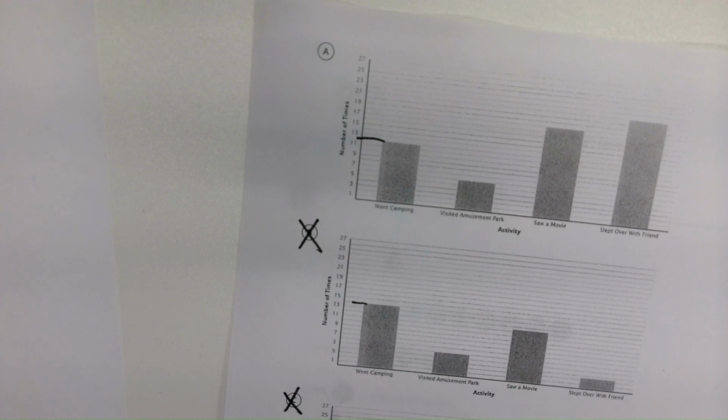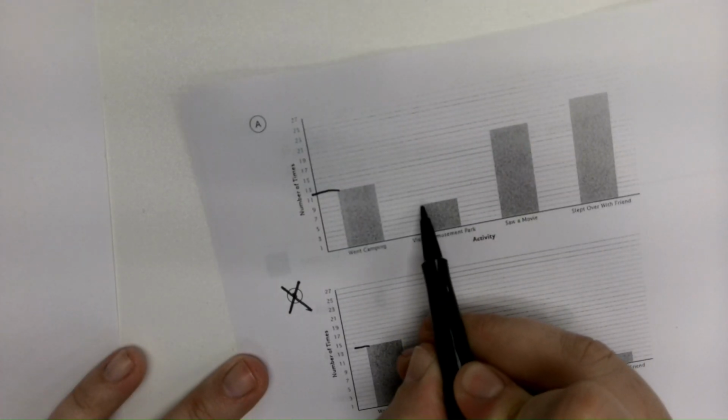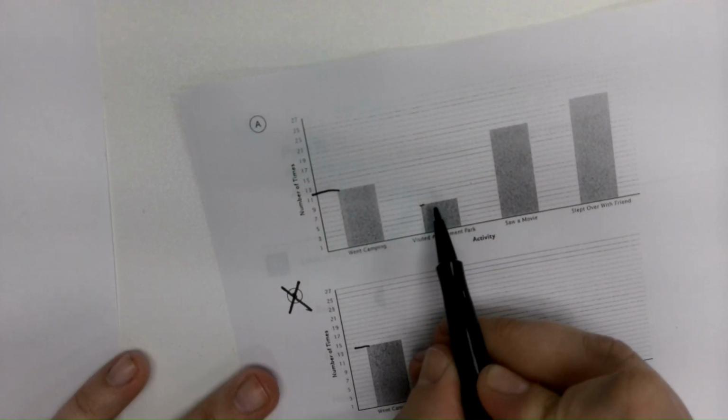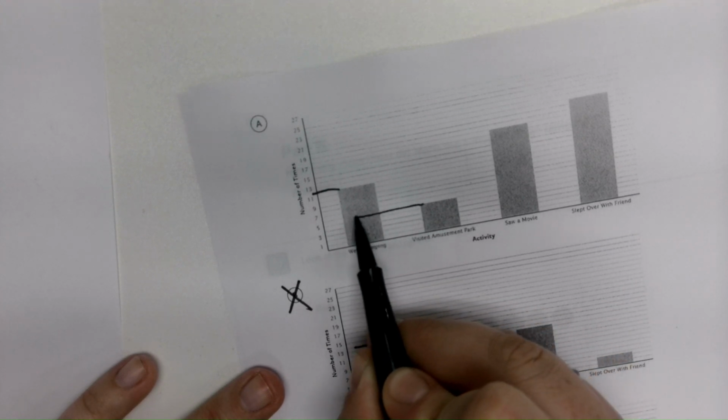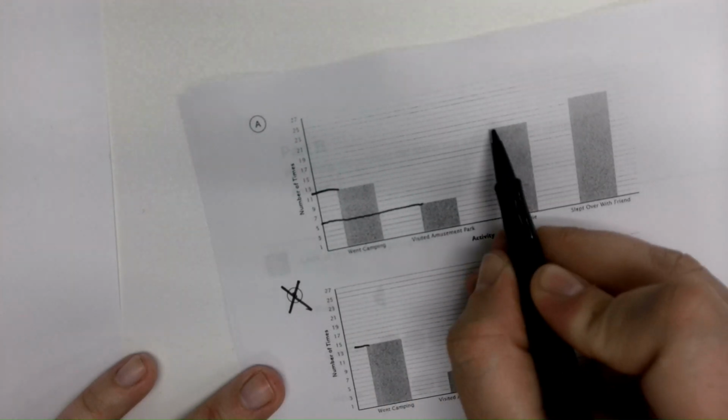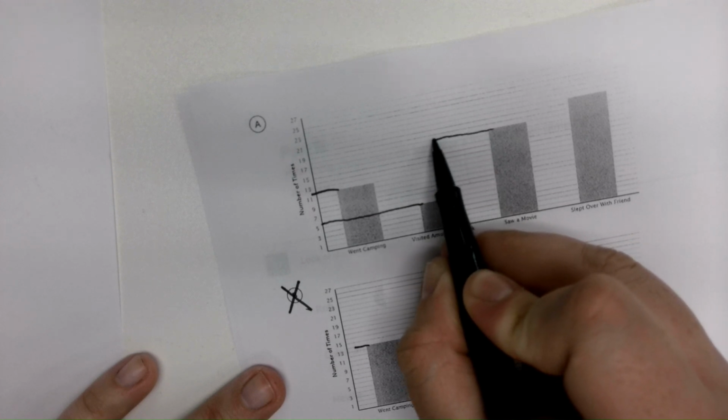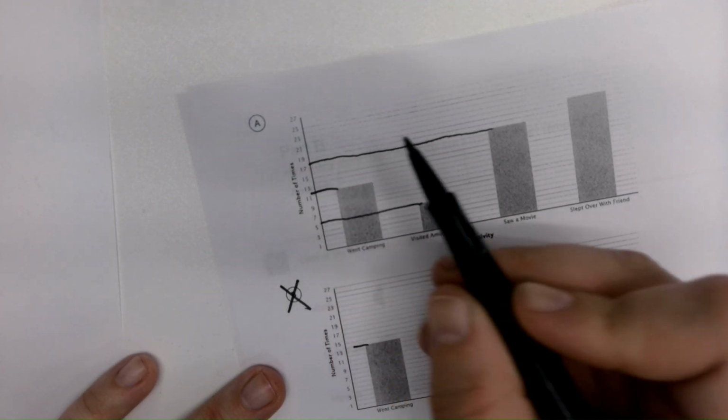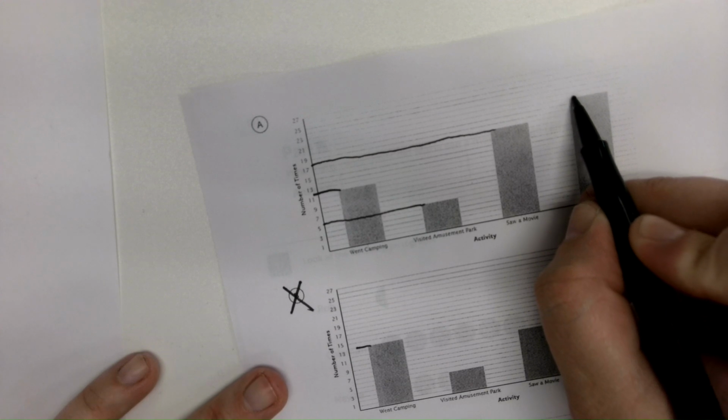So it then says that he went to the amusement park 6 times, or she went to the amusement park 6 times, and so that does show 6. That she saw a movie 18 times.